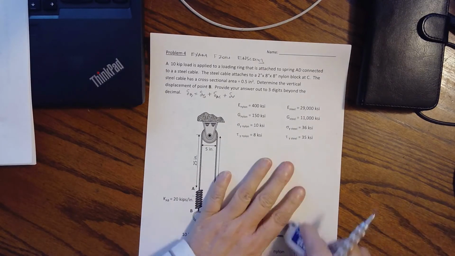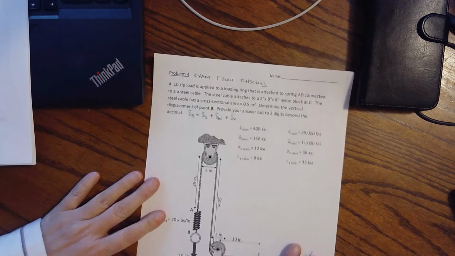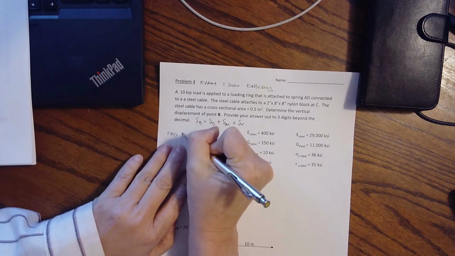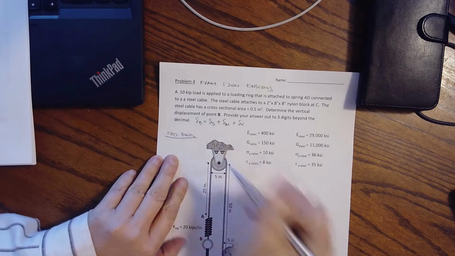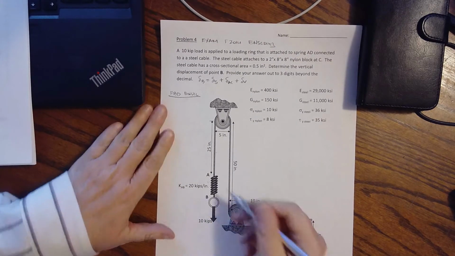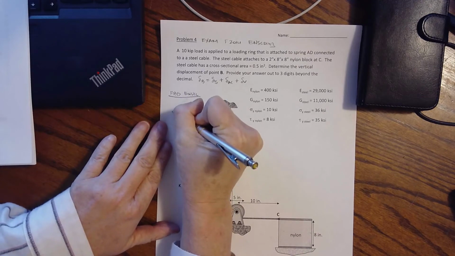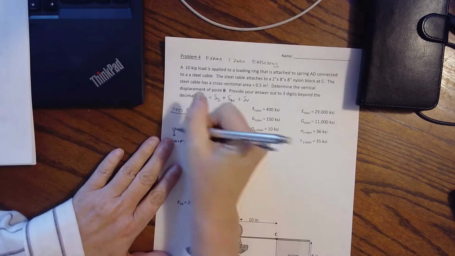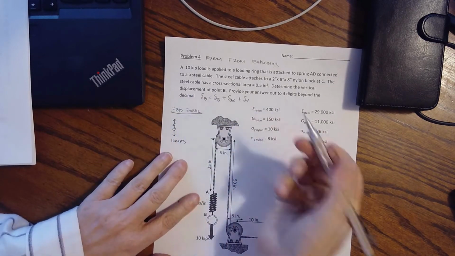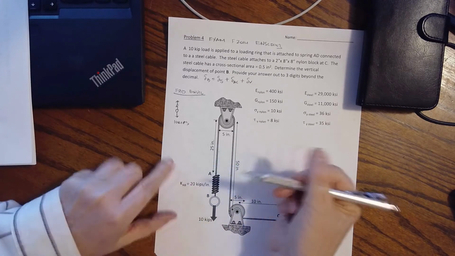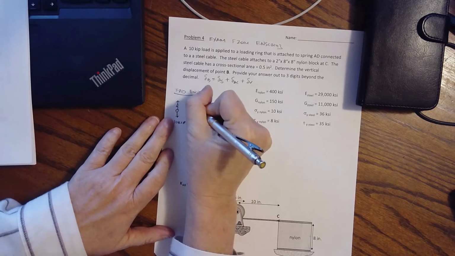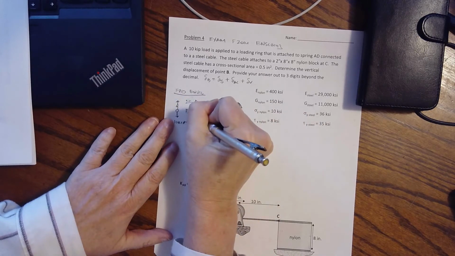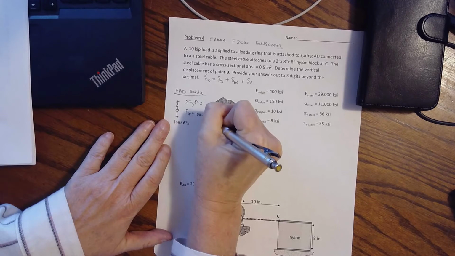As we always start, we begin with some sort of free body diagram from statics, or we can call it equilibrium. And this one's pretty easy. Looking at my spring, I have 10 kips pulling down, and I have a spring with a stiffness of 20 kips per inch. I can use statics and sum forces in the y direction, which equal 0. So the force in that spring is going to equal 10 kips.